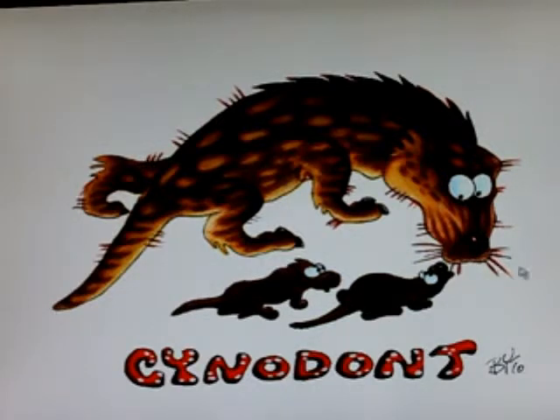But they're already demonstrating unique features that are very characteristic of mammals. And one unique feature is that they start to suckle their young, and they start to care for their young. And I think that is a very significant aspect of becoming mammals.